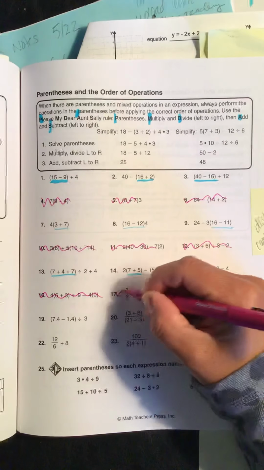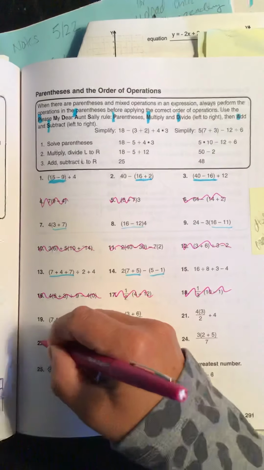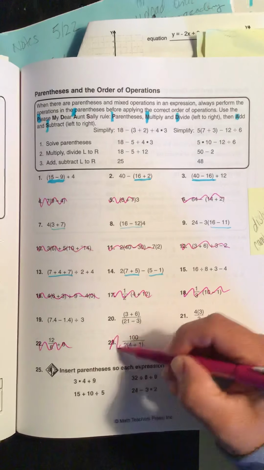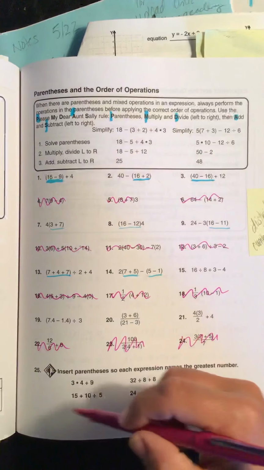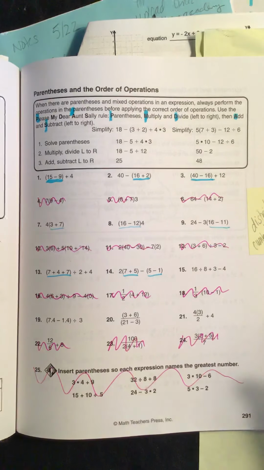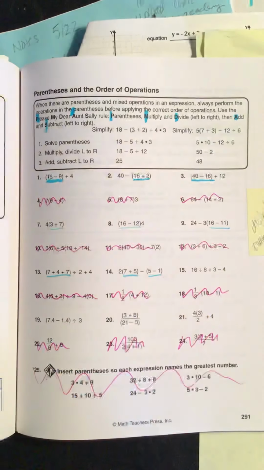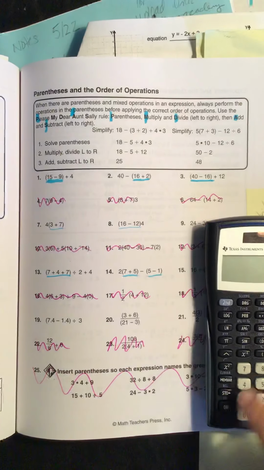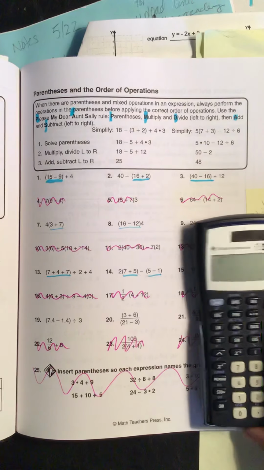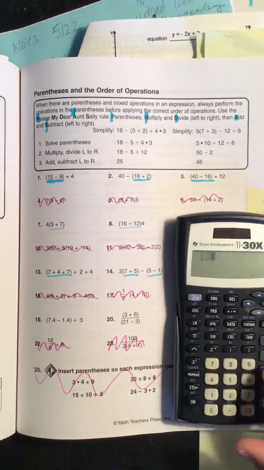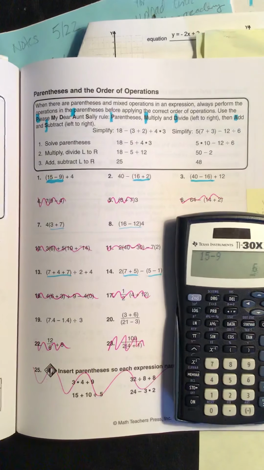Let's scribble all these out as we go. Help you out here. You don't have to do 25. I mean, you can if you want to. So we're going to do every other. So 15 minus 9. If you have a calculator, you can say 15 minus 9 equals 6.